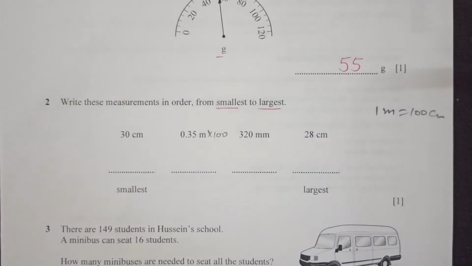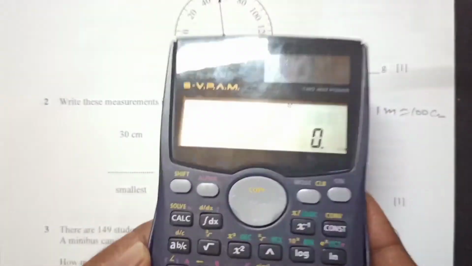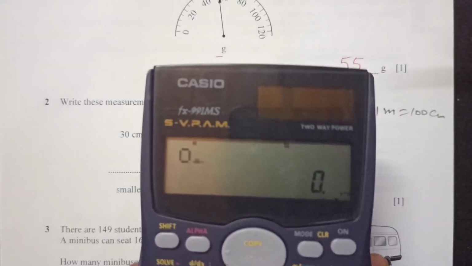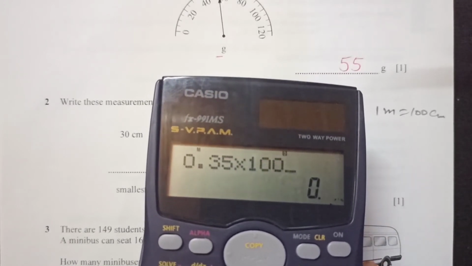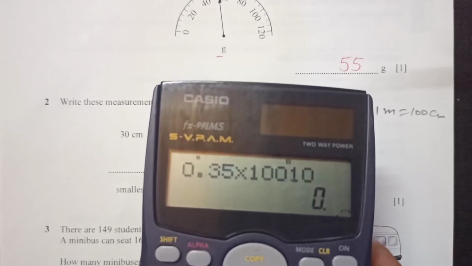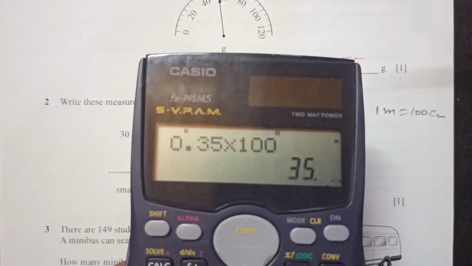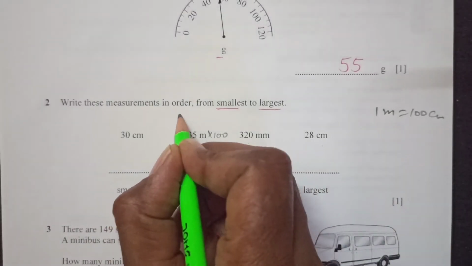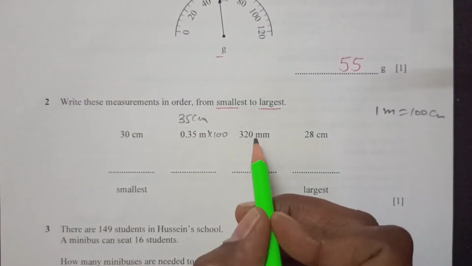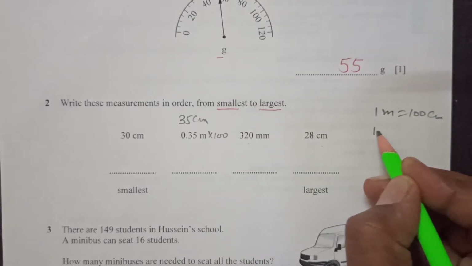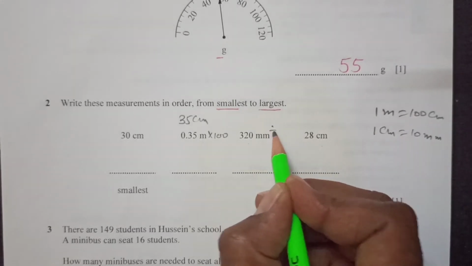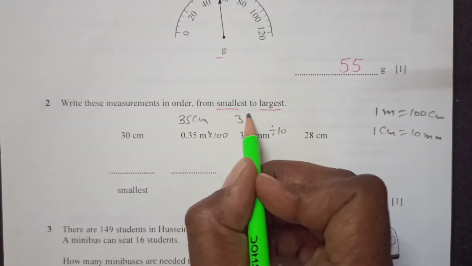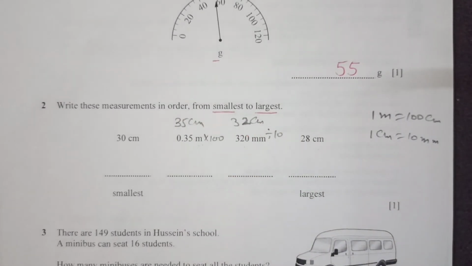So we are going to multiply this by 100. When you multiply 0.35 by 100, you can use the calculator. 0.35 times 100. So it is 35. So we have here 35 centimeters. Now this is millimeter. So 1 centimeter is equal to 10 millimeters. So we are going to divide this by 10. The 0 and 0 will cancel. So you have here 32 centimeters.